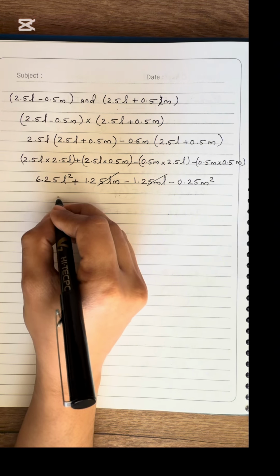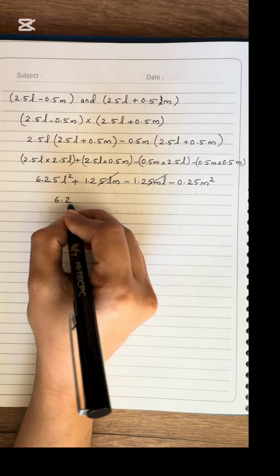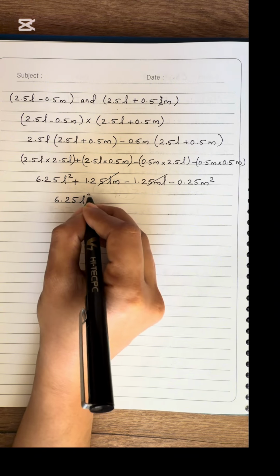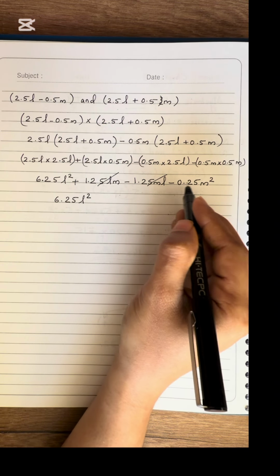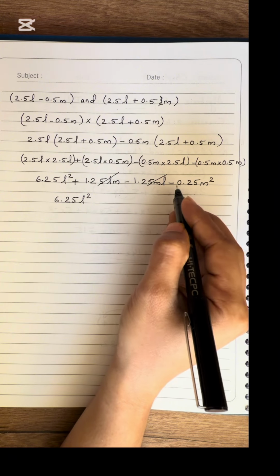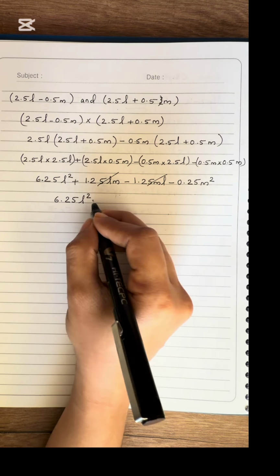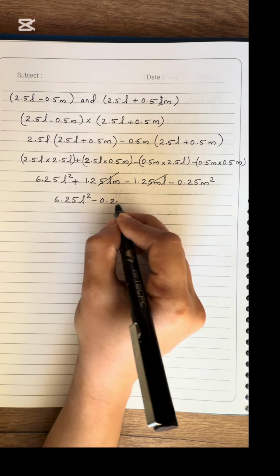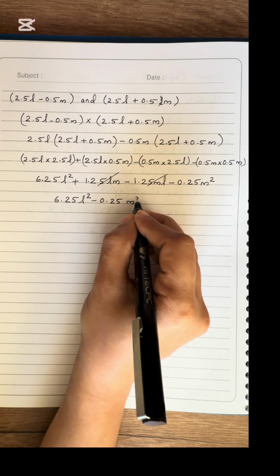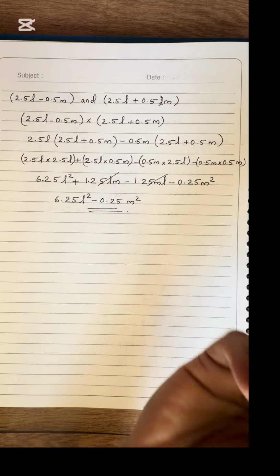So the final answer will be 6.25 L square, and you take the sign corresponding to 0.25, so minus 0.25 M square. This is the final answer.